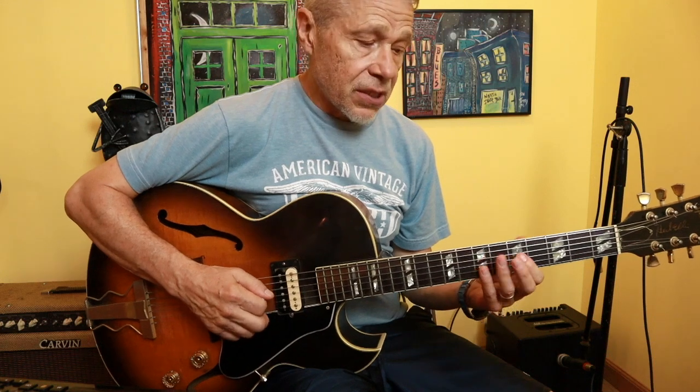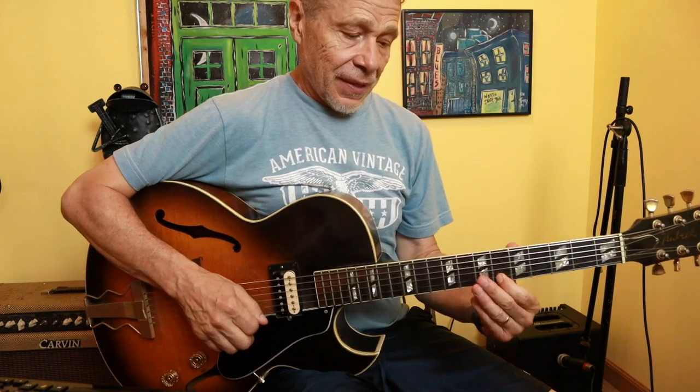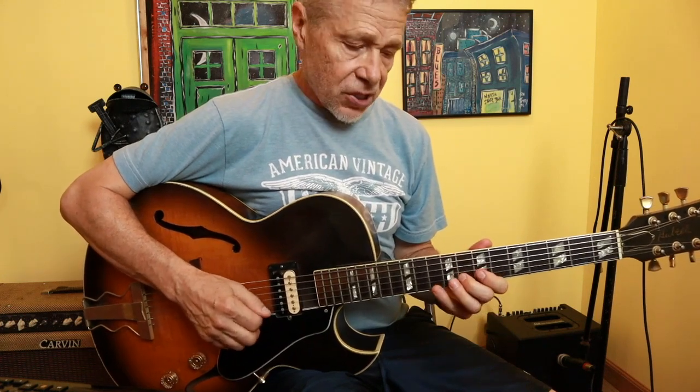Then for the A7, he goes back to starting on the 7th, 7, 5, 3, and then he anticipates the D7 by going to the C natural, the 7th of D. Then he goes to E, which is the 9, the 3rd, F sharp, A, the 5th, and then anticipates the G by starting on the F, and then doing D, B, A, G, which is the 5th, 3rd, 2nd, root.